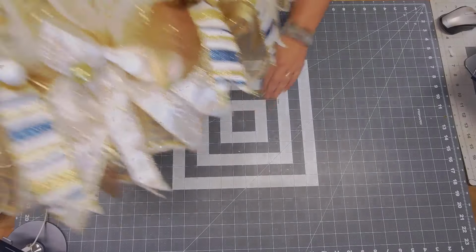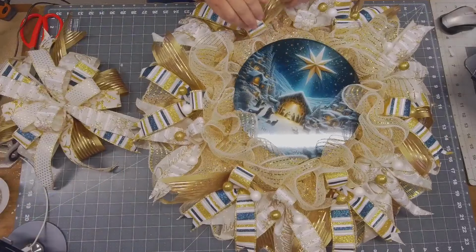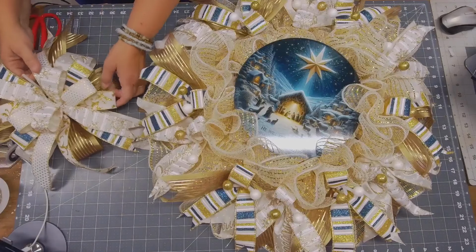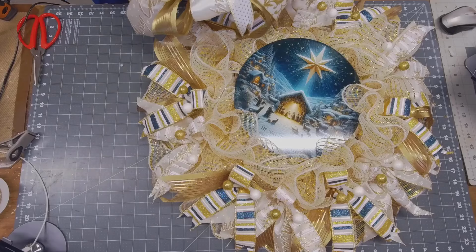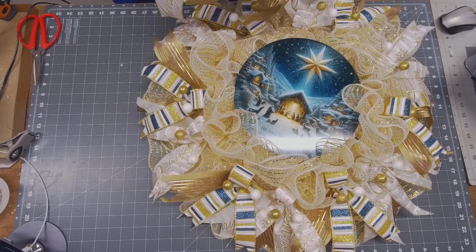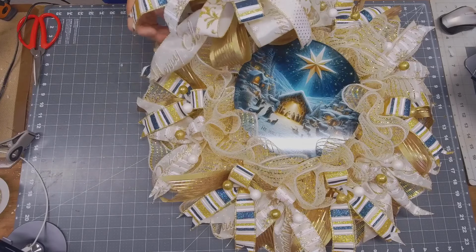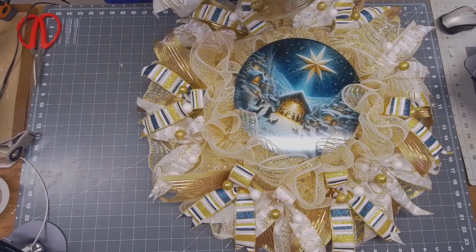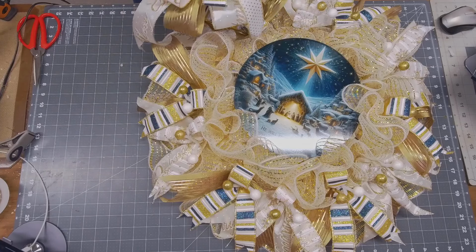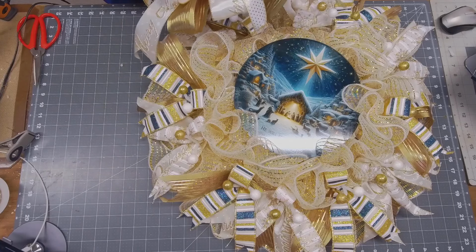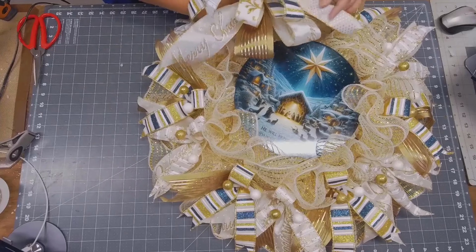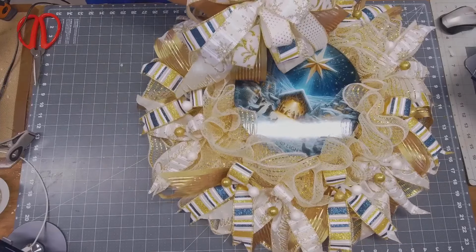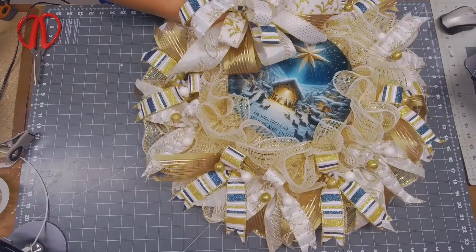So bring this over. Here's our bow home. So this is where knowing where our Merry Christmas is. So I like the Merry Christmas to be out here and out here. So I'm going to make sure that my ribbon tails go across, but my loops come right down on top.